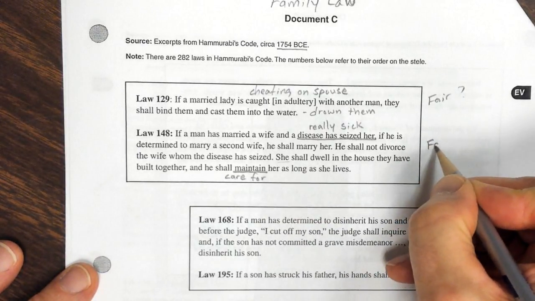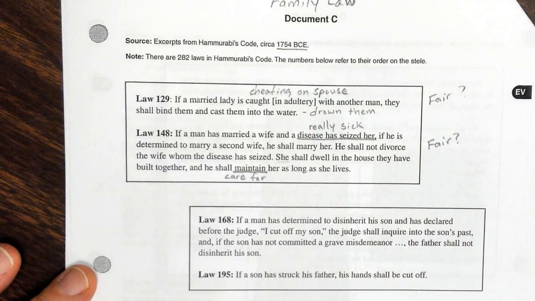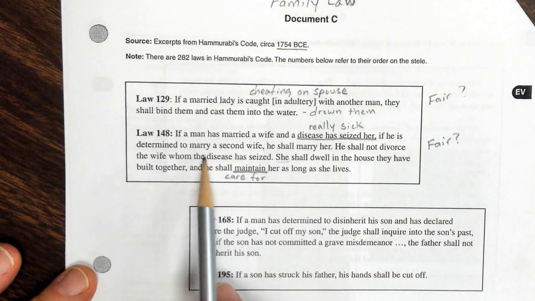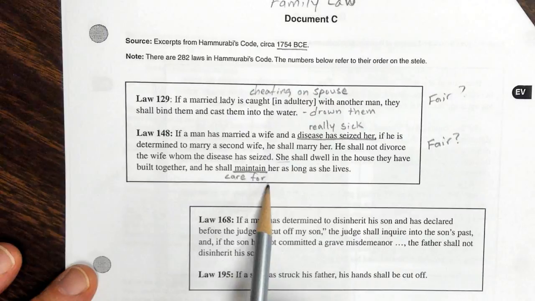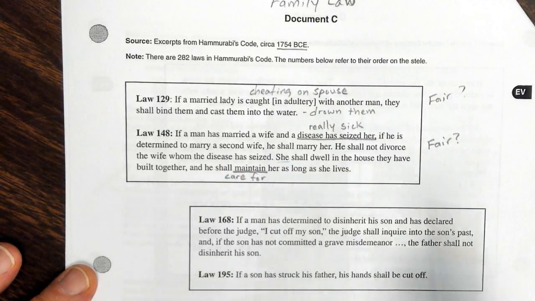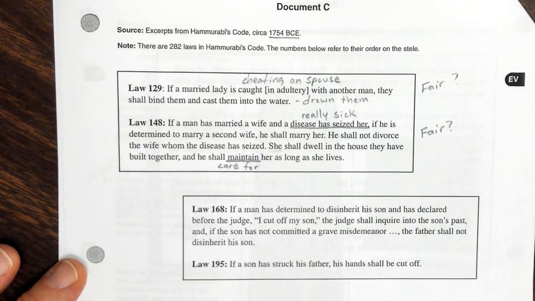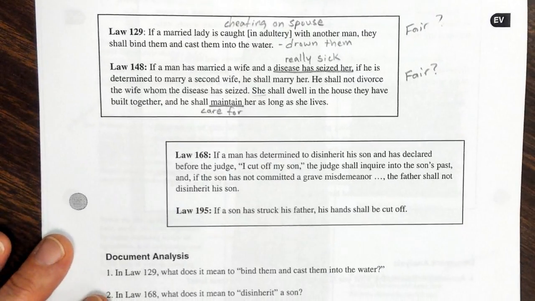Okay? Is that fair? Is it fair to the husband? He gets to marry a second wife. Is it fair to the first wife? She gets a home. Is it fair to the new wife? She has to live with the first wife, and it's possible that she may be the one caring for the first wife. I don't know. But is it fair? Too harsh? Too lenient? You're going to get a chance to decide.